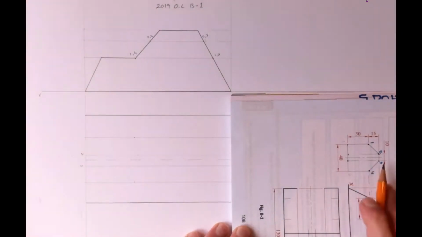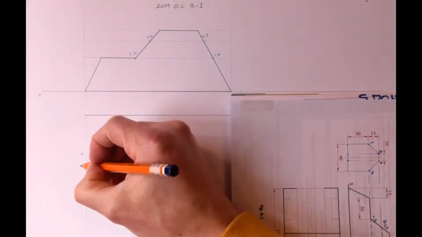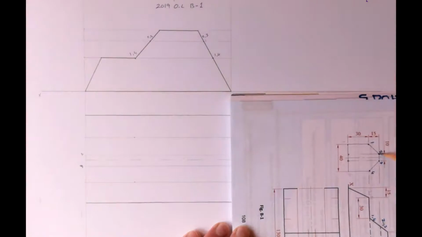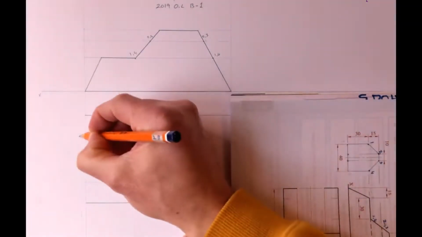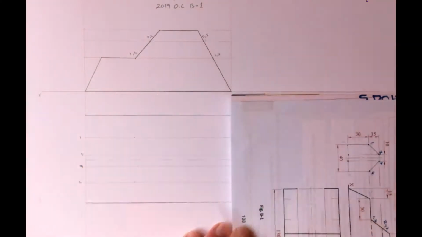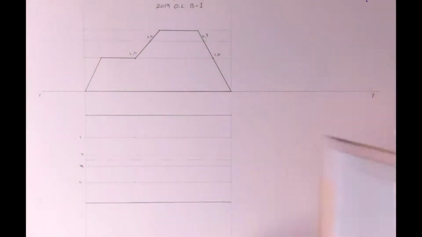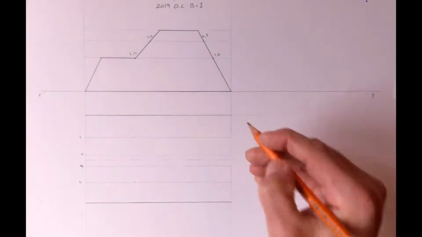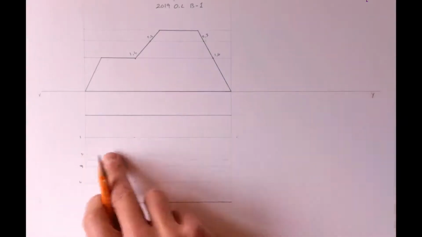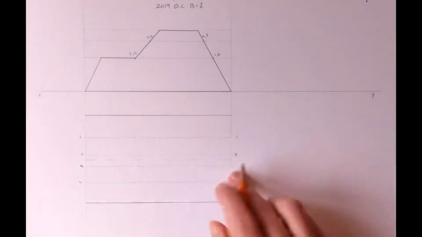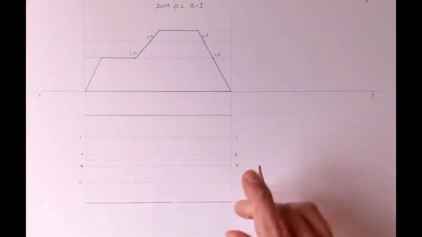Sorry, I made a mistake there. 2 and 3 are closest. 2 and 3. My mistake. So 2 and 3 are either side of the center line. 1 and 4 are the furthest away. So here's line 1, here's line 4. So I've labelled up my lines. So I've got line 1, 1 going along here, 2, 2, 3, 3, and 4, 4.